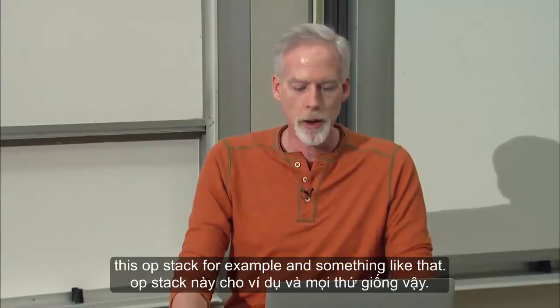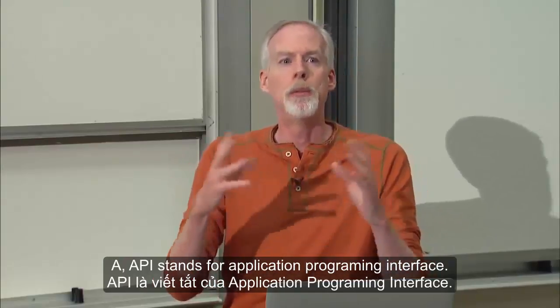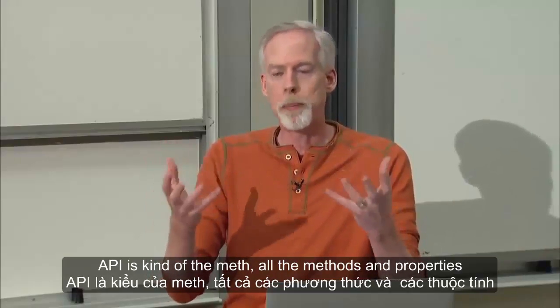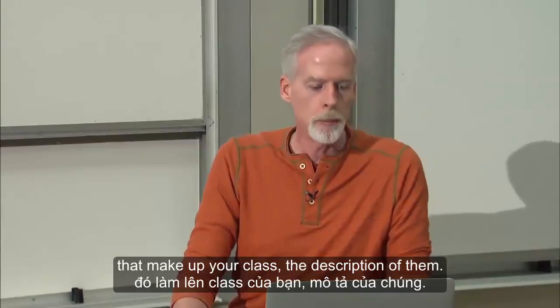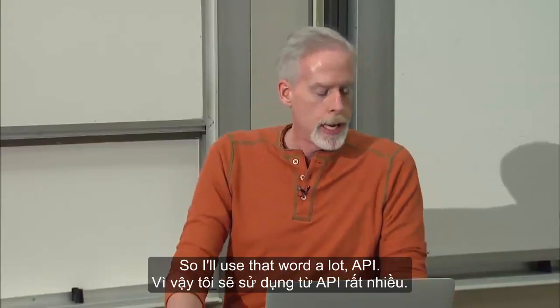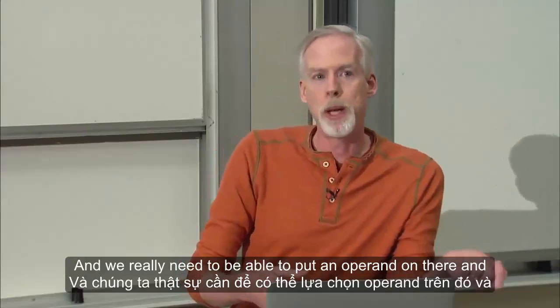So let's go talk about the API. API stands for Application Programming Interface. API is kind of all the methods and properties that make up your class, the description of them. So I can use that word a lot, API. And we really need to be able to put an operand on there in the stack, and we need to be able to put an operation on.